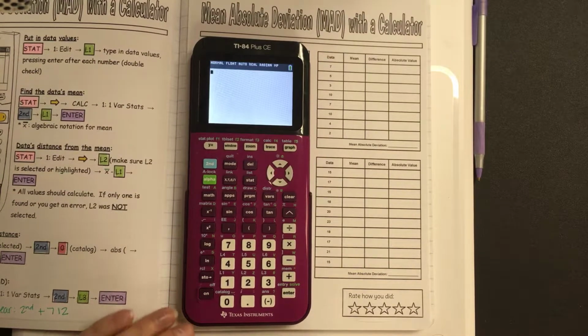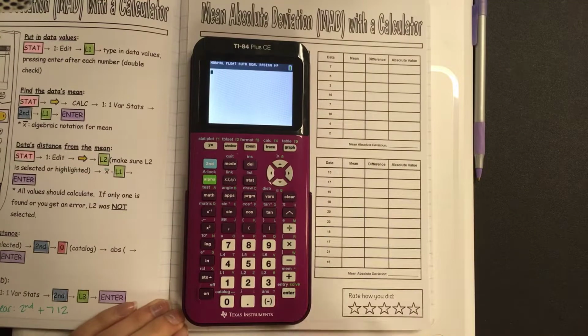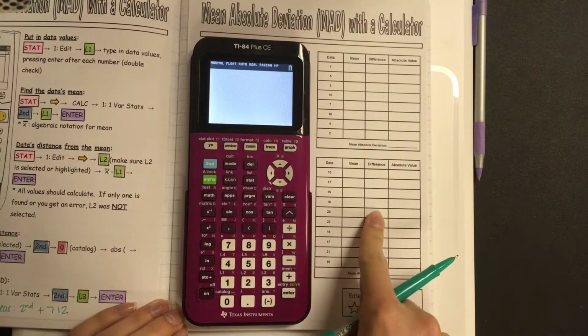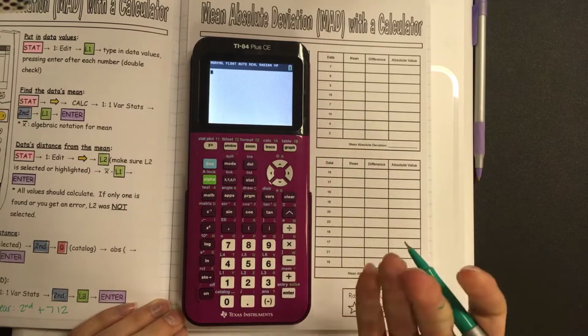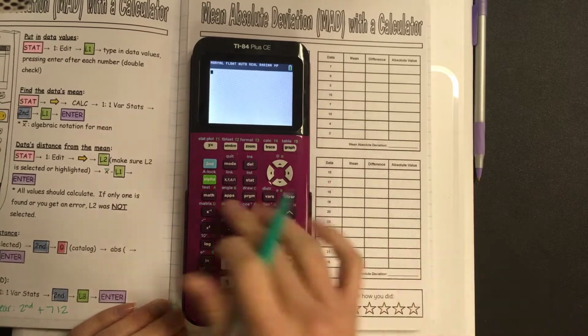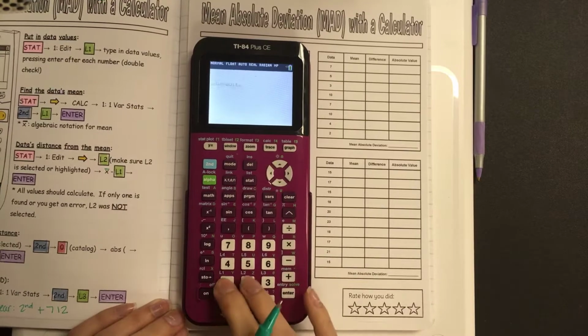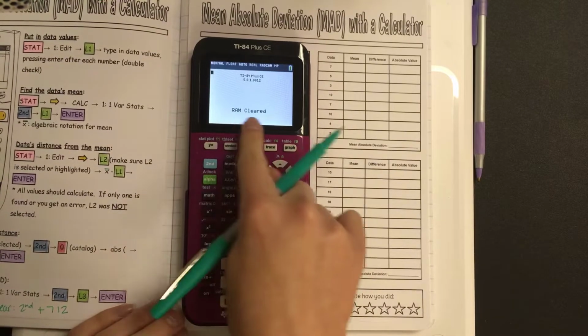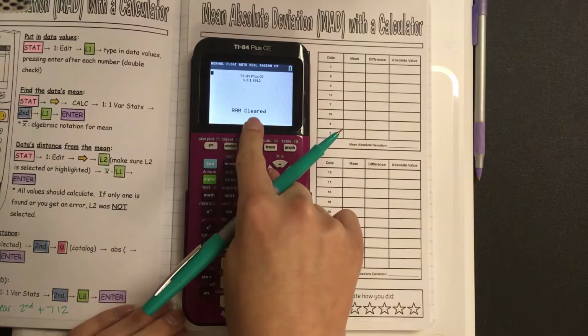Okay, so talking about doing mean absolute deviation with a calculator, I'm going to do these other two problems that were assigned to do independently, just a review. In order to start, I want to make sure my calculator is cleared of all data. So I'm going to do second plus 7, 1, 2, and it should say RAM cleared. That means that all of my lists are going to be completely blank.